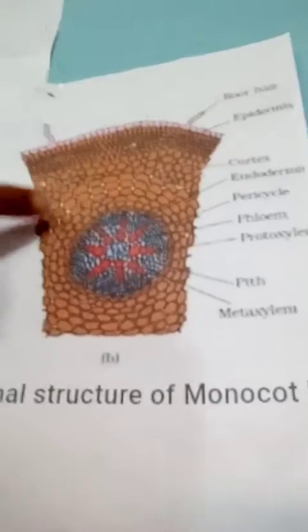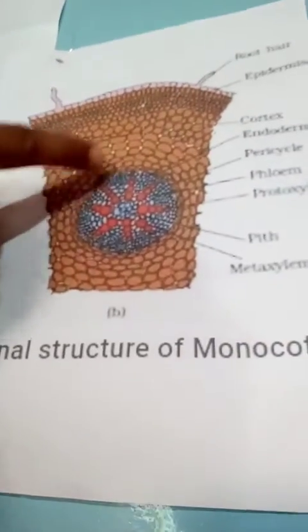Inside this epidermis, we will see the cortex, and this cortex is multi-layered, mainly made up of compactly arranged cells. Then next to this cortex, we will see the endodermis.